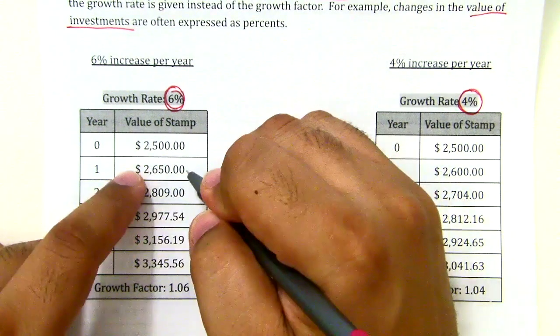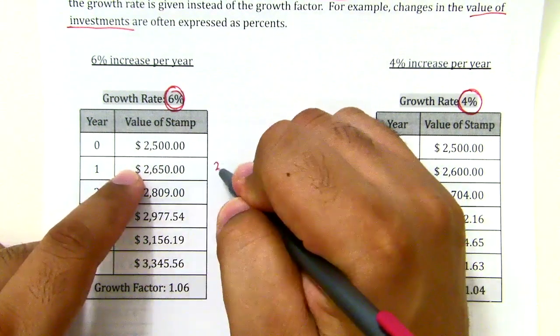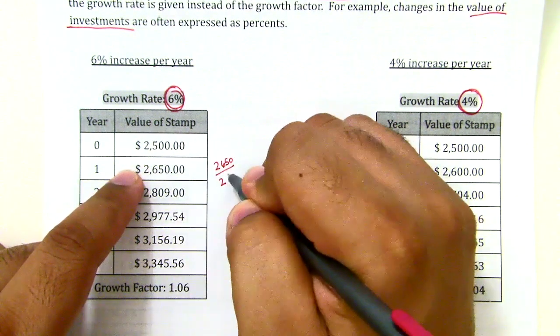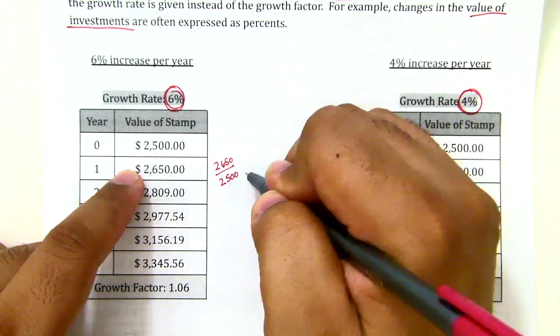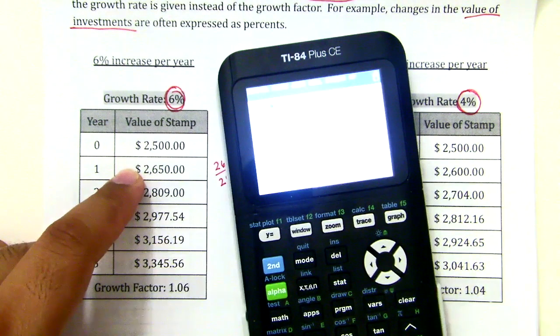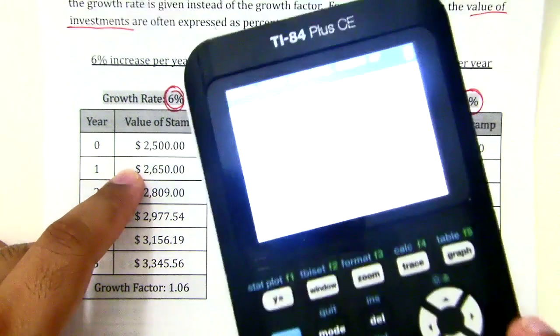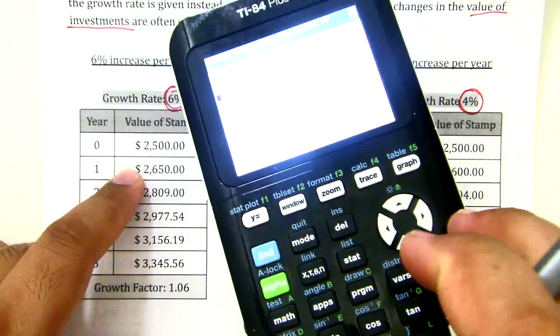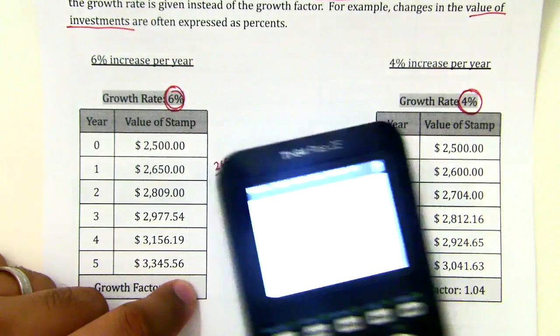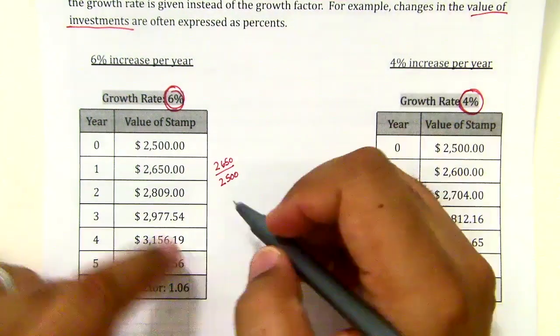So to find this growth factor, I would do 2,650 divided by 2,500, and if you put that in a calculator, I get 1.06. Sorry if that's hard to see, but it says 1.06. That's my growth factor, right?